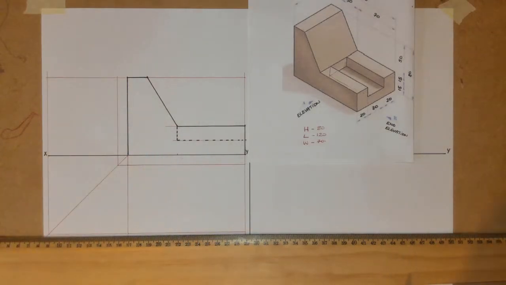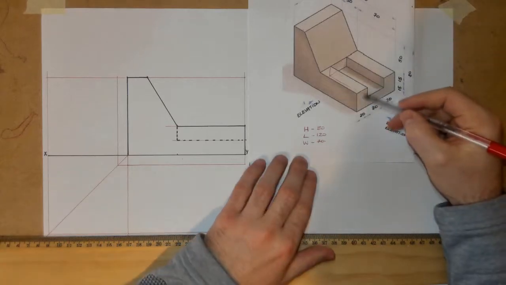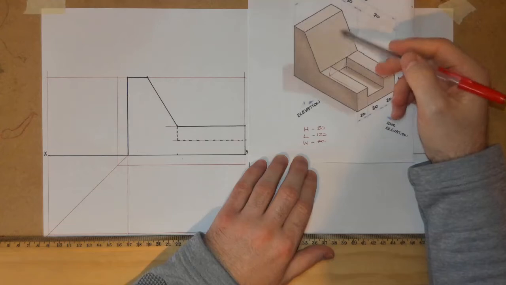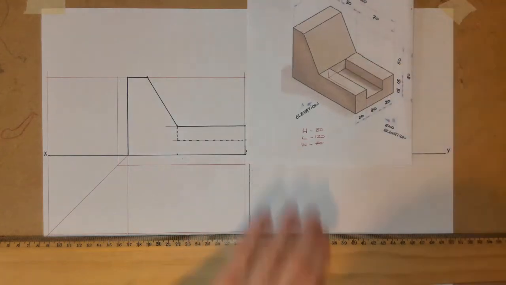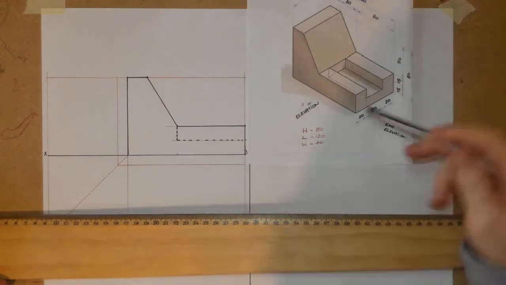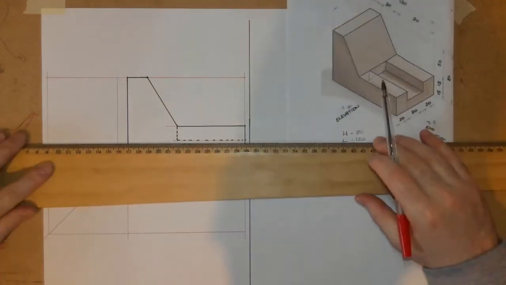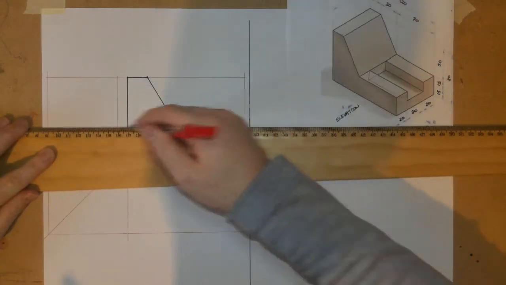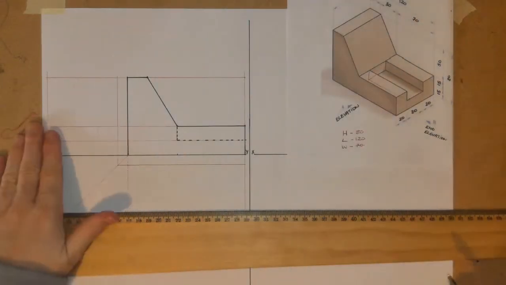Now what we have to do is we're going to move on to the end elevation. Okay, so in the end elevation we can kind of see this structure here. Okay, and we can see this surface here, and this surface as well, I should say. Okay, so need to put all that in. So have I got the heights of 15 and 15 already? Yes, I do. I'll just transfer those across. Okay, so they're after going across there.